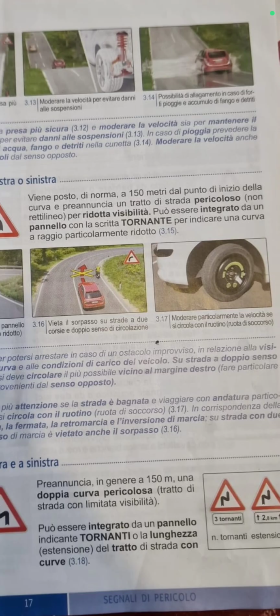So with the panel it can indicate a radius curve with particularmente ridotto, which is reduced.